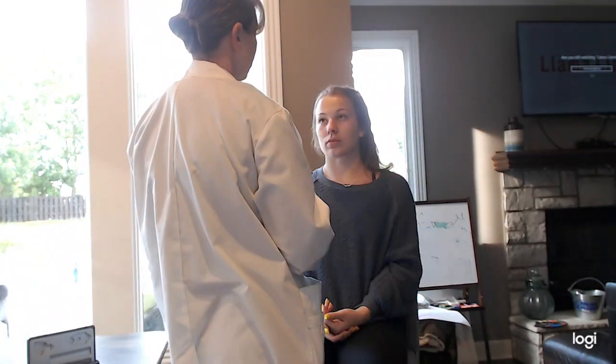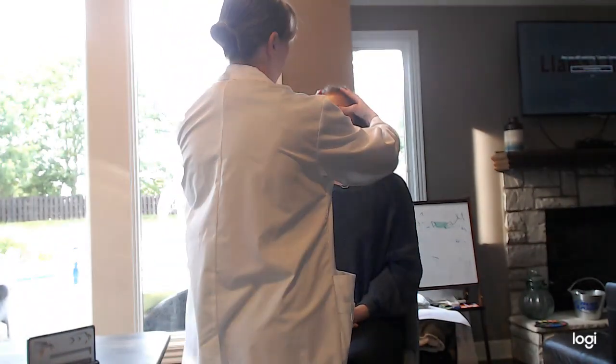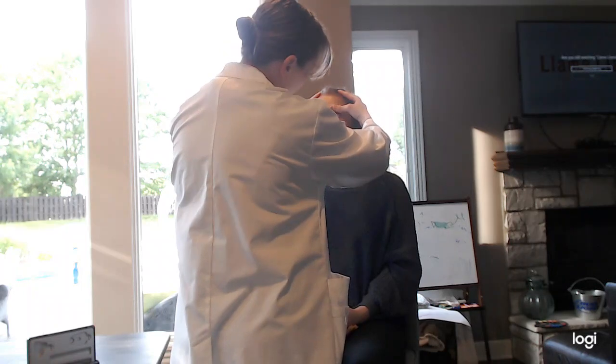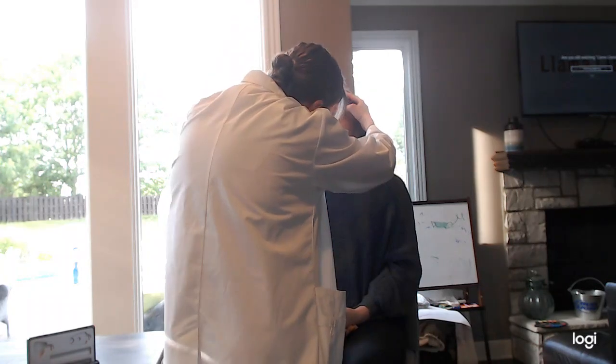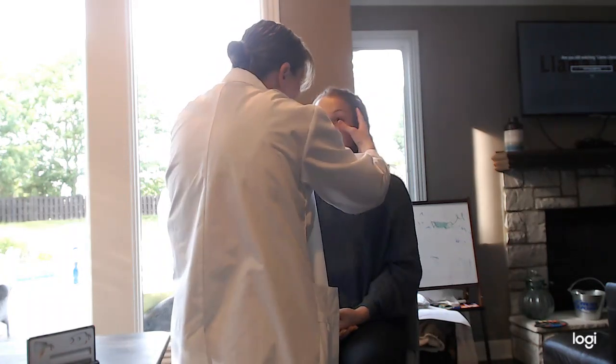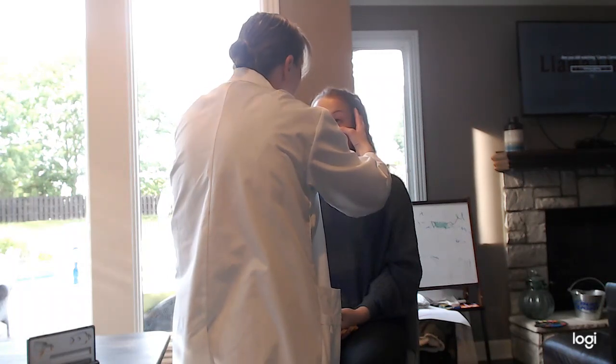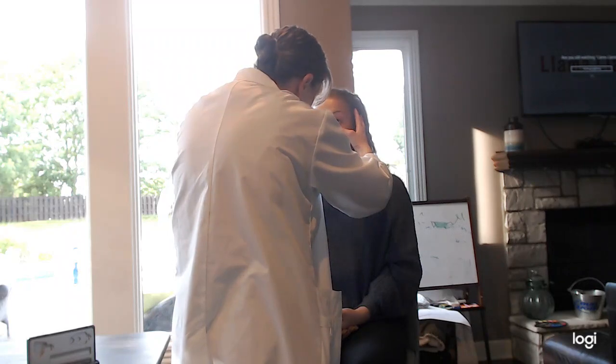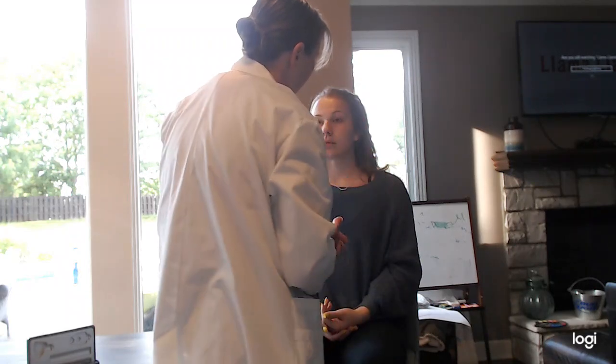We're going to also inspect the eye. We want to look at the sclera, make sure it's white, and the conjunctiva, make sure that there are no lesions. Pull down just slightly. You want to make sure that it's a pale pink in color and that there's no hemorrhaging in the eye. You want to look for any foreign bodies that are in there, just to make sure that the eye is clear as well.